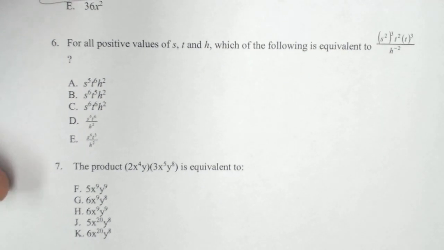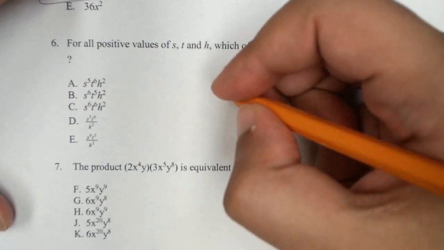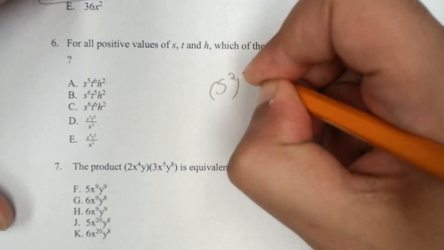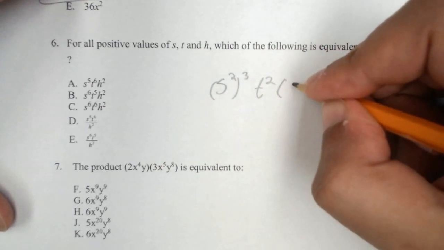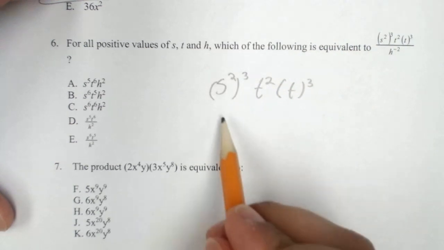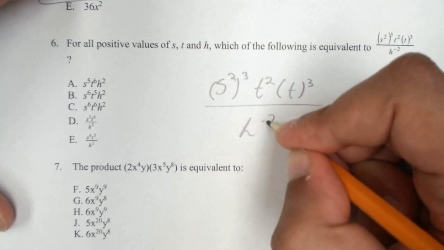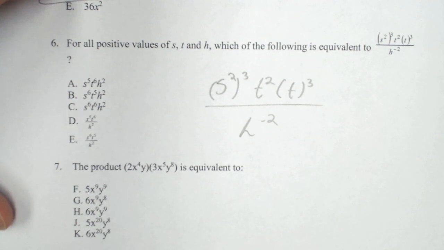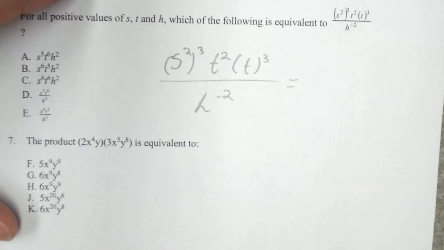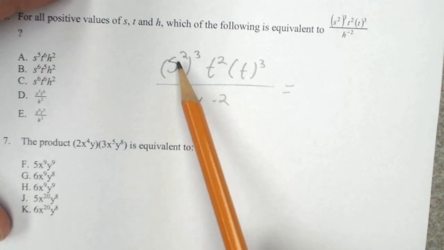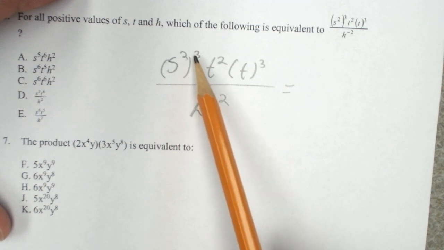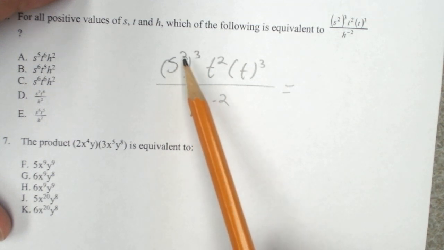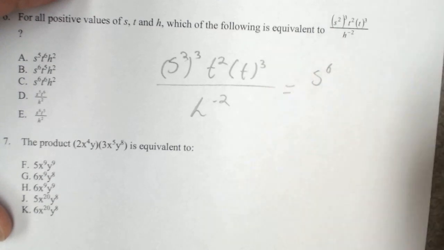Number 6, for all positive values of s, t, and h, which of the following is equivalent to, and this little number right here. So let's go ahead and tidy this up a little bit. s squared, quantity cubed, right? We have an exponent being raised to another exponent, so this is going to be 2 times 3. It's going to give us 6.